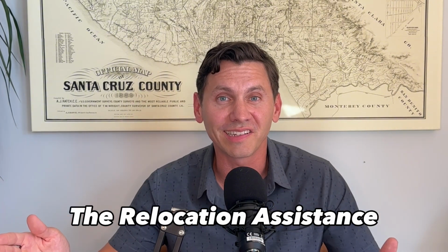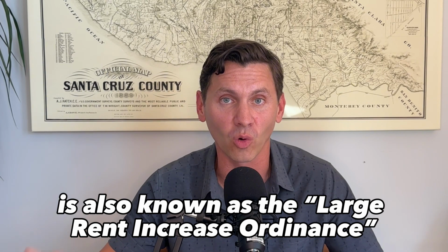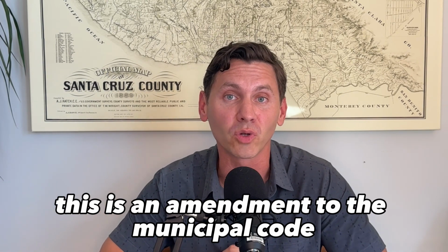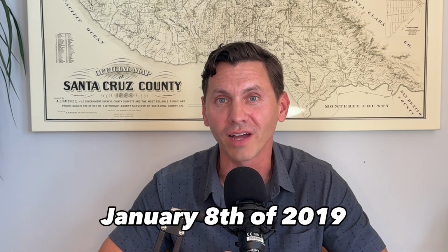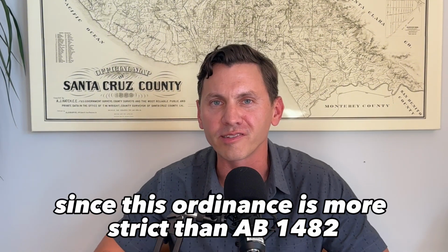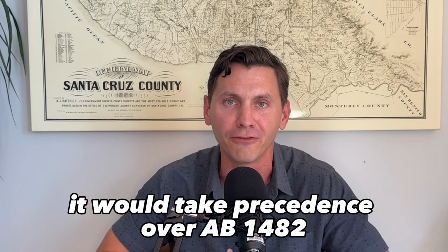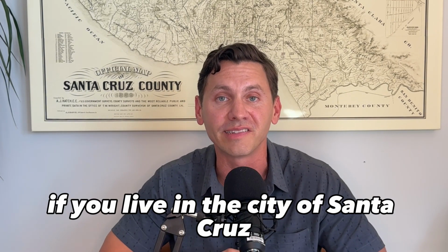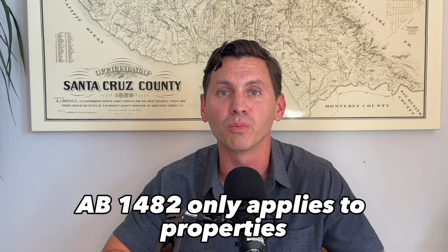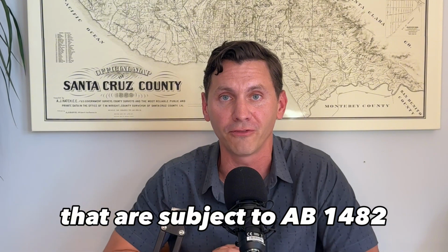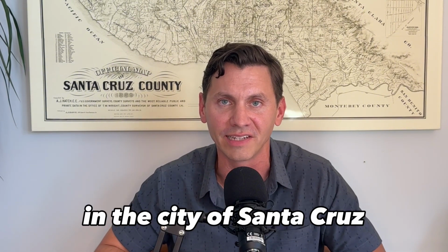The Relocation Assistance for Displaced Tenants Ordinance is also known as the Large Rent Increase Ordinance. This is an amendment to the municipal code here in the City of Santa Cruz and was passed January 8th of 2019. Since this ordinance is more strict than AB 1482 in several ways, it would take precedence over AB 1482 if you live in the City of Santa Cruz. An example of this would be that AB 1482 only applies to properties that are subject to AB 1482, and this ordinance applies to all of the rentals in the City of Santa Cruz.